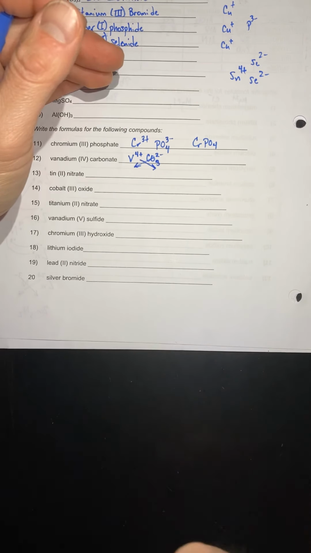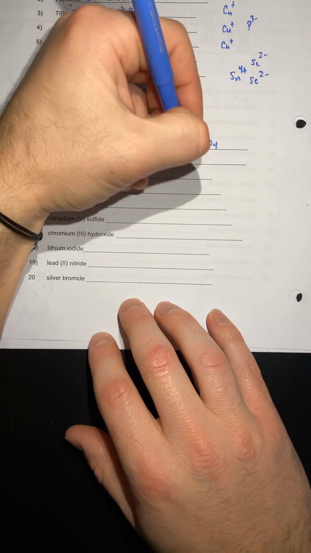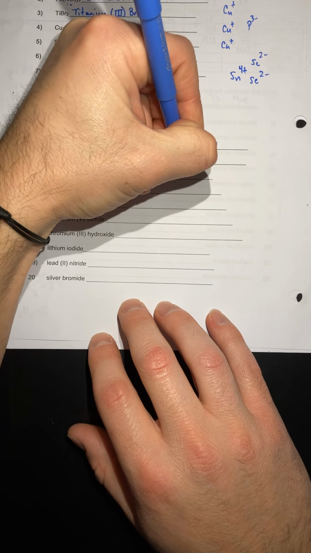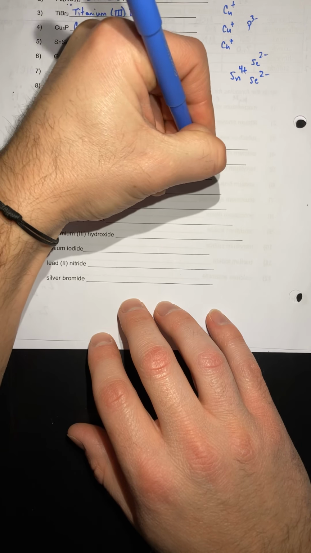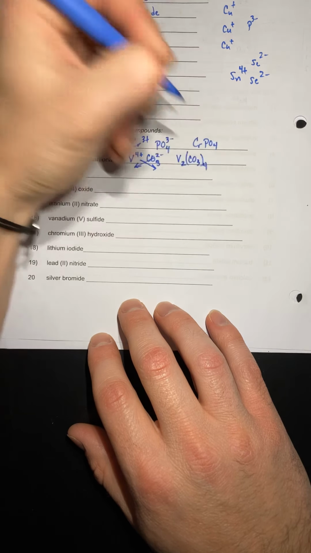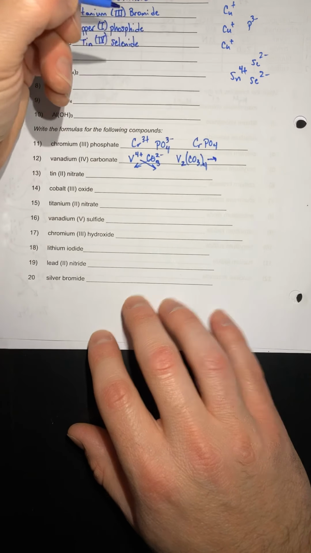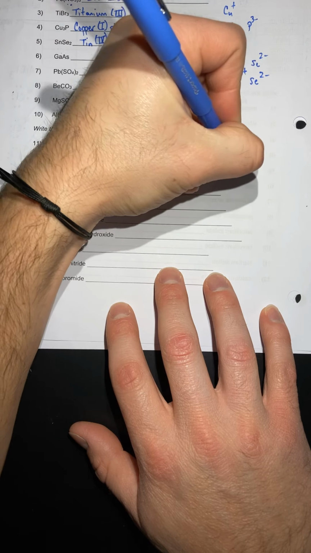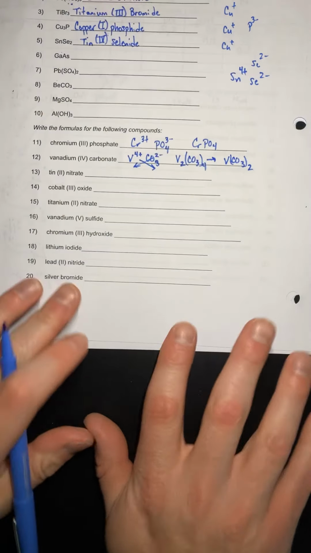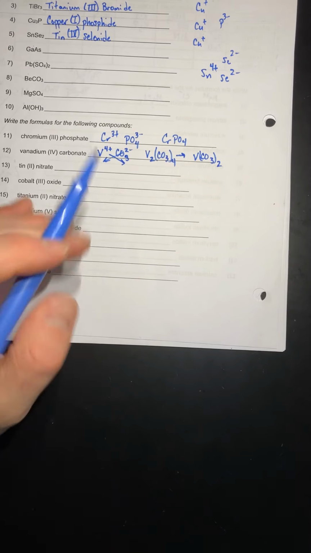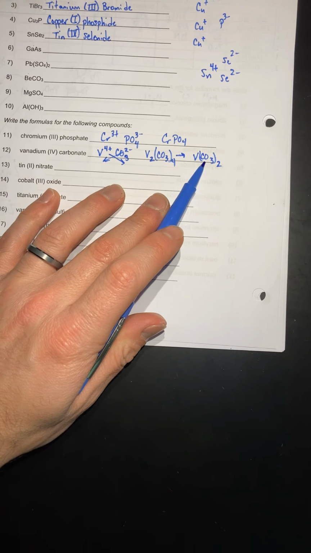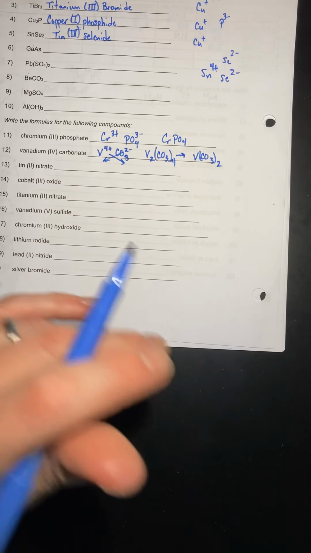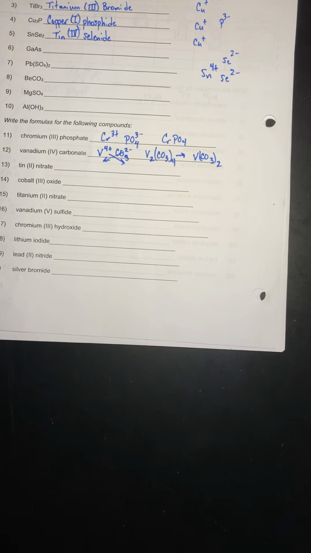However, you are going to reduce. So it's not going to be V2(CO3)4. You actually reduce it to V(CO3)2. Okay? You do need to put the carbonate, the CO3, in parentheses. It's just like math. That 2 needs to apply to everything there, not just the oxygen.